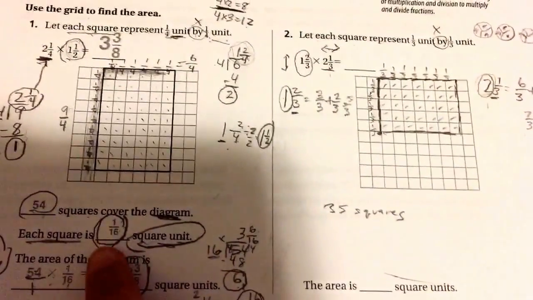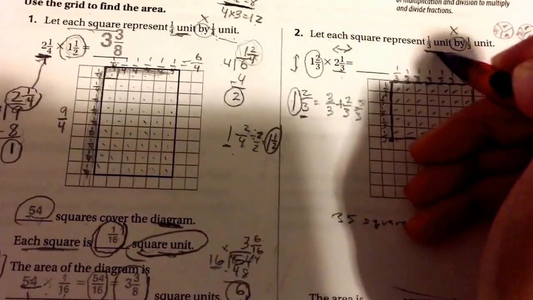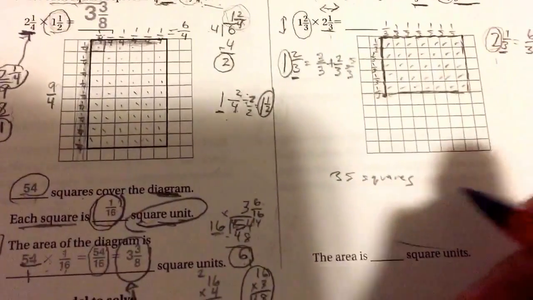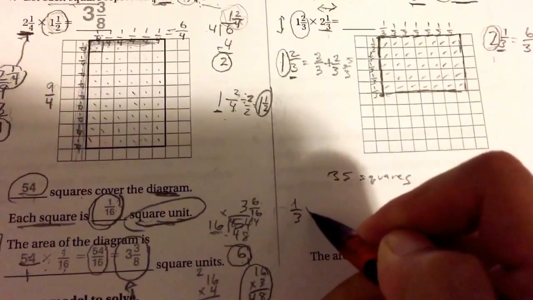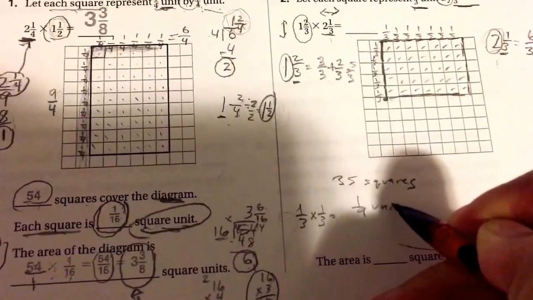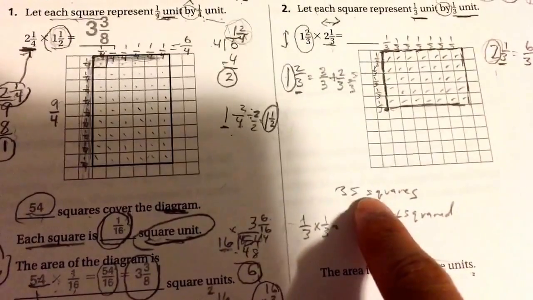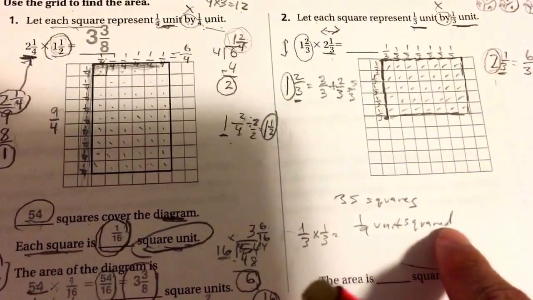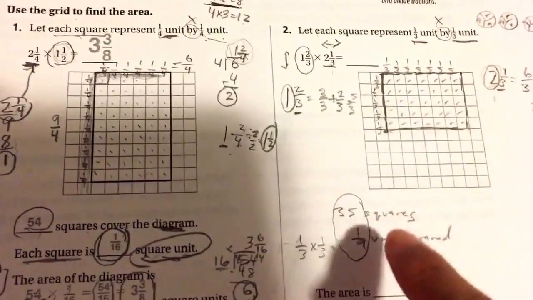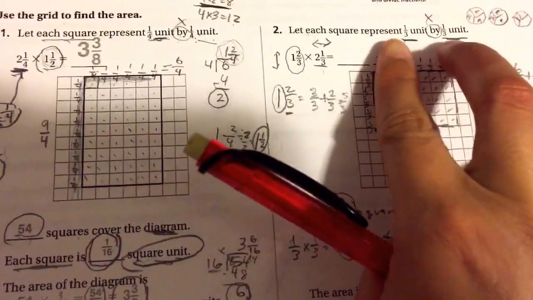Your next step is to see how many square units you have. Remember, it's the 1/3 unit by 1/3 unit. So for your second one, you have to do 1/3 times 1/3. So it's a 1/9 unit squared. So you have 35 squares at 1/9 unit squared. All you have to do is multiply these two numbers. This one we got by how many squares there are. This one we got by multiplying these two numbers.